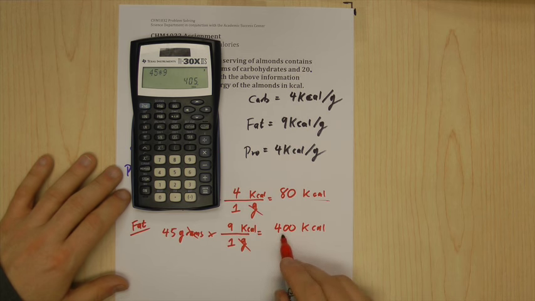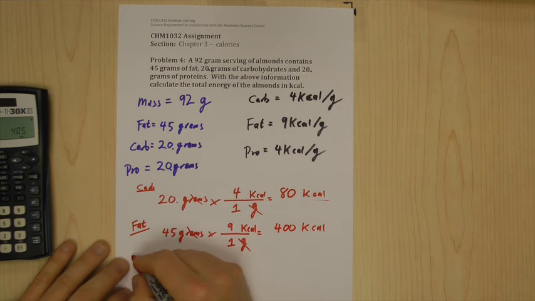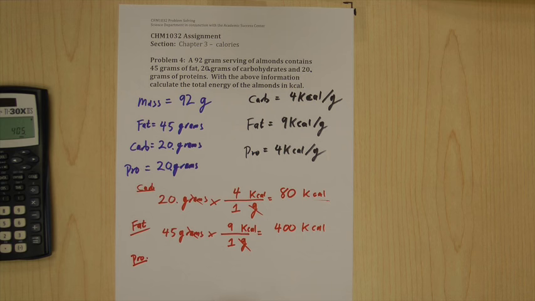And finally, we've done carbs and fat. Now we have to do protein. So protein, we have 20 grams multiplied by something that will give us kcal.